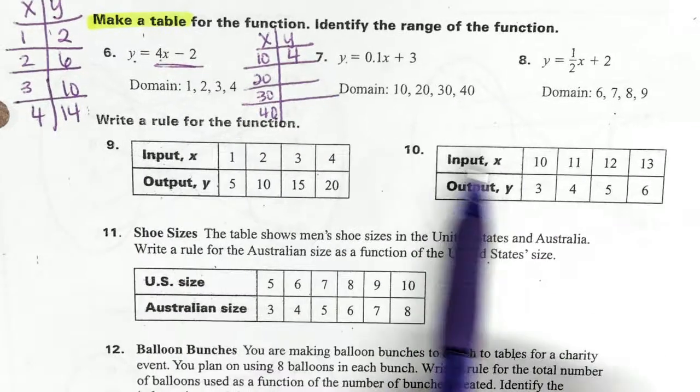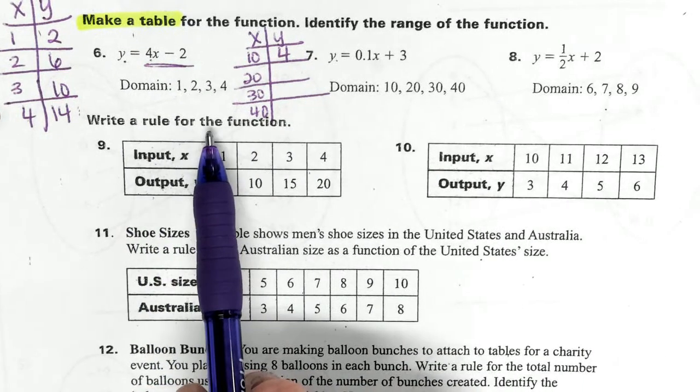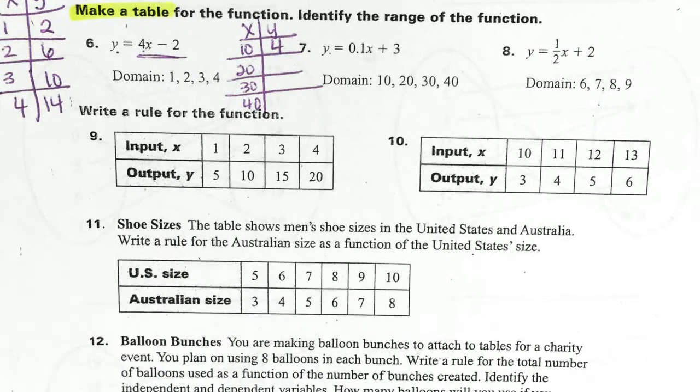All right, number 9 and 10 says write a rule. Does it say write an equation? No. So you don't have to put the y equals. If you do, I would still count it right because we could see the rule. So just do that. And then 11 through 13, you need to make sure that you read each part of the question.